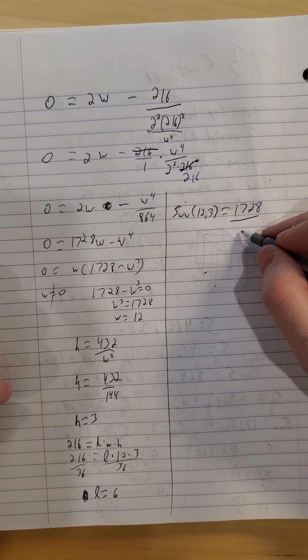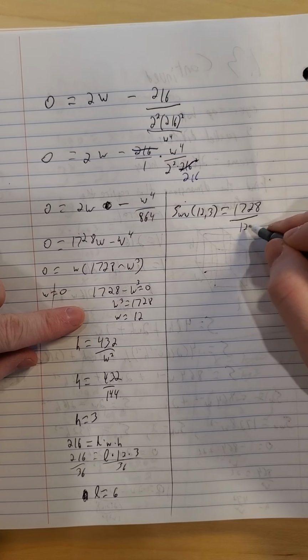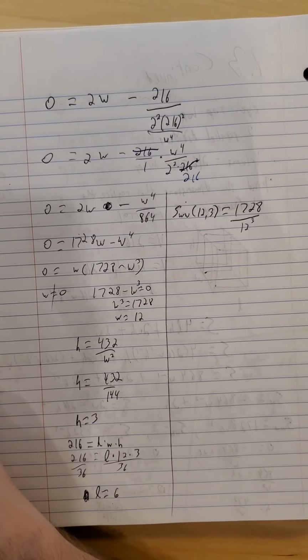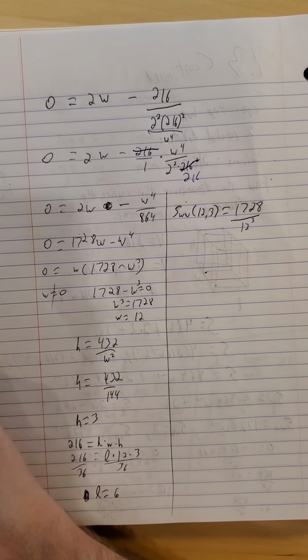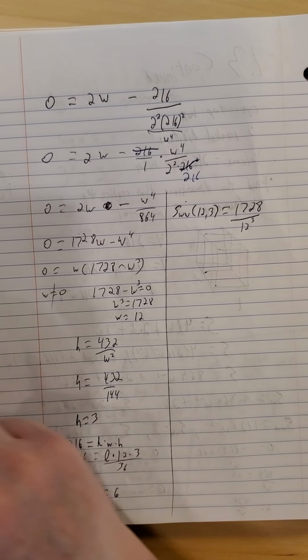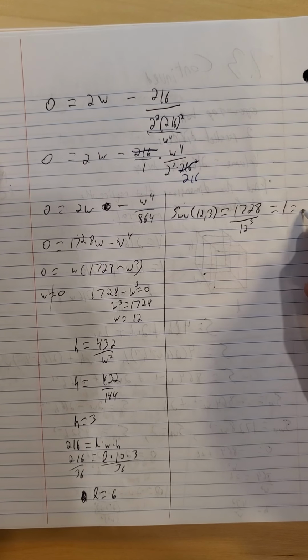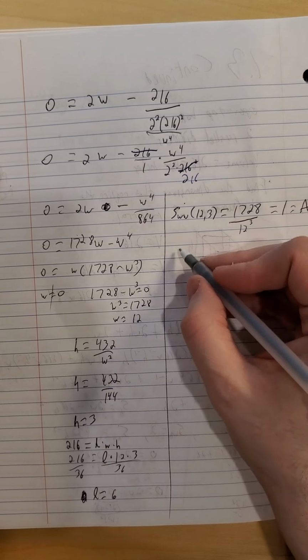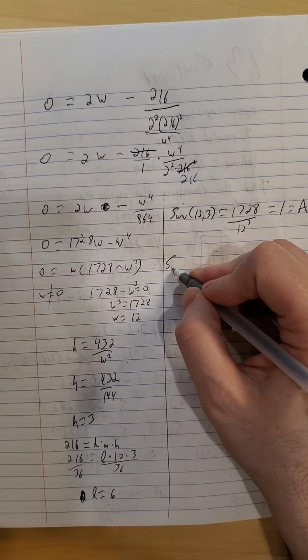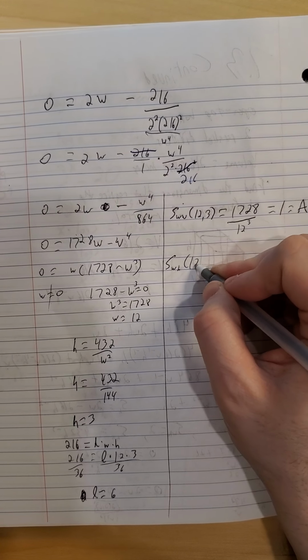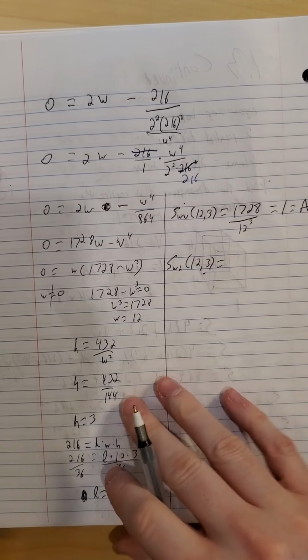And our w again was 12. So there's our A value, 1. S_WH of 12, 3.